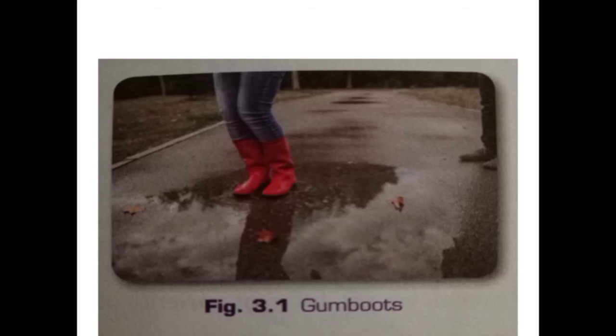Hello students, today we will start chapter number 3, Fiber to Fabric. What kind of clothes do you prefer to wear in winters? What kind of clothes will you carry if you go to a beach for a holiday? We prefer to wear clothes depending upon the weather and climate. For example, we wear woolen clothes in winter and cotton clothes in summer season. We wear light clothes and gumboots in rainy season.